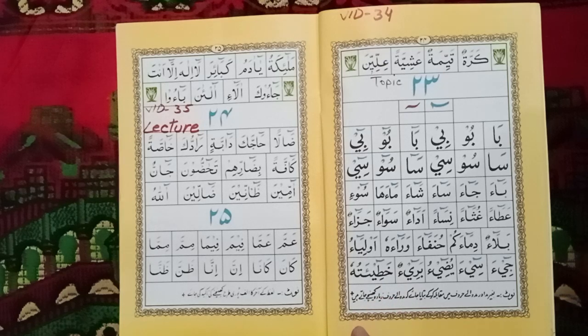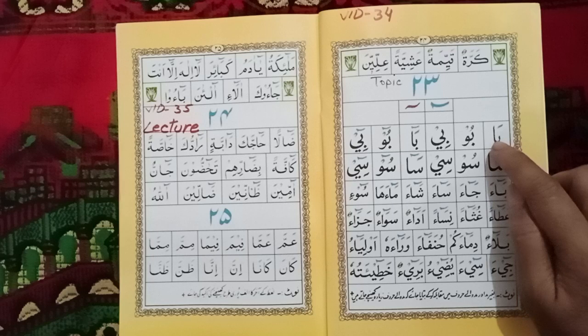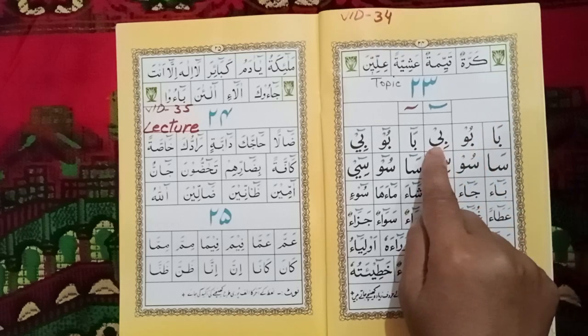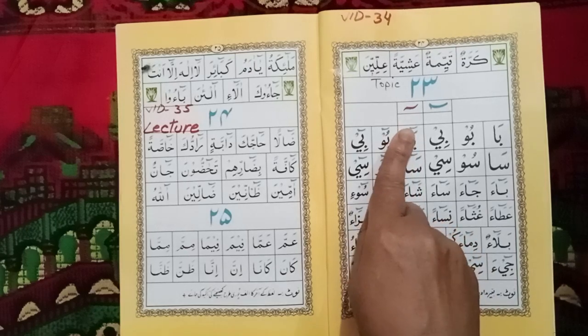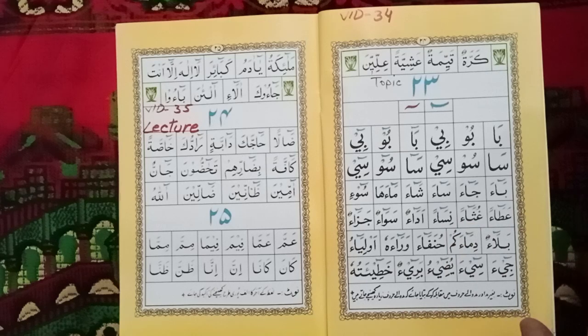You can understand easily that ba and only one alif will be stretched only the quantity of one alif. Okay. Ba, bu, bi. And this madda will be stretched with the quantity of 3 alif to 5 alif. Okay. 3 alif to 5 alif.